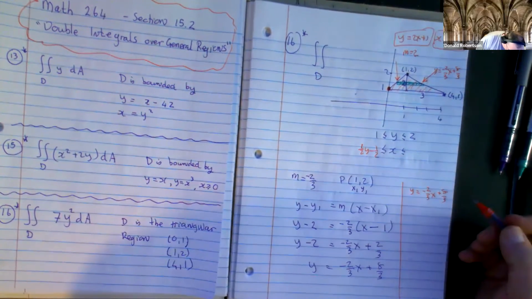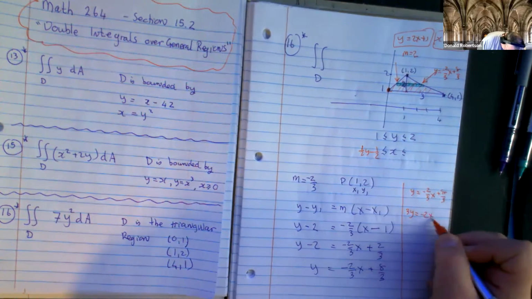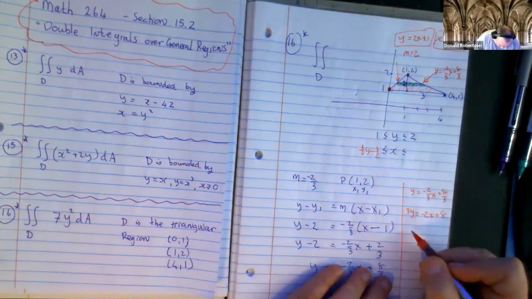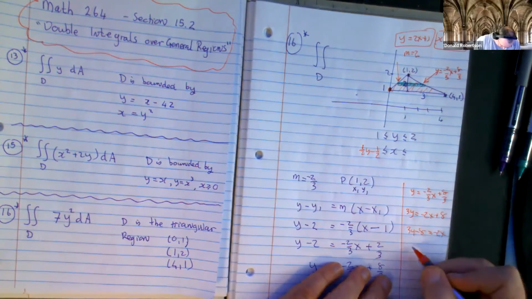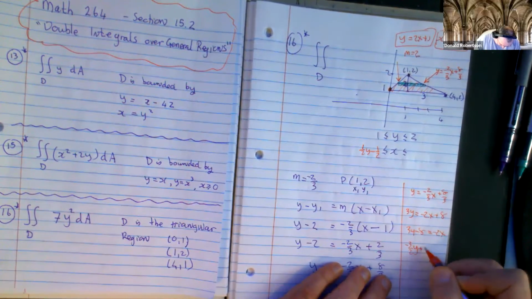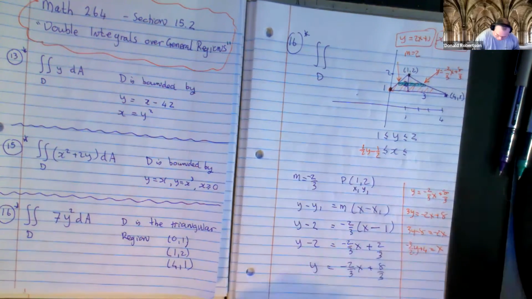And I could do this lots of ways. The way I'm going to do it is I'm going to multiply everybody by 3. And then I'm going to subtract 8 from both sides. And then I'm going to divide everybody by negative 2. And there we go. There's the guy.